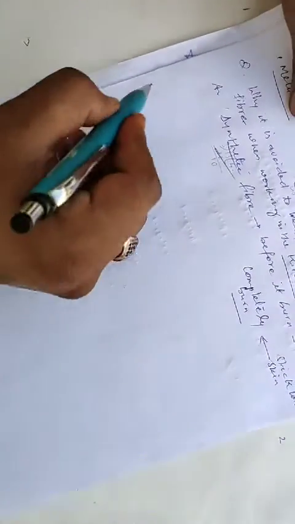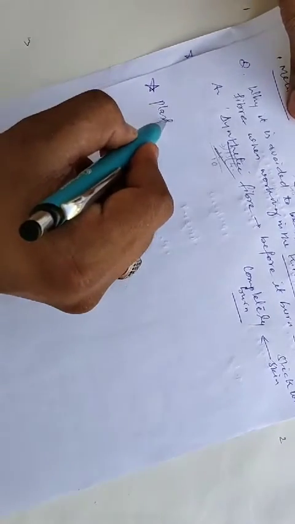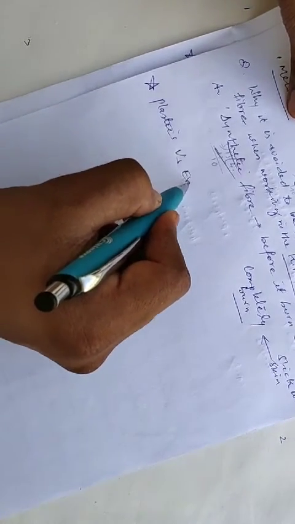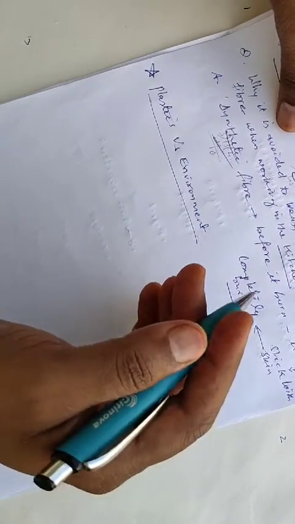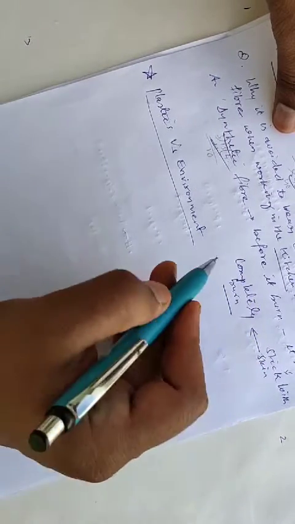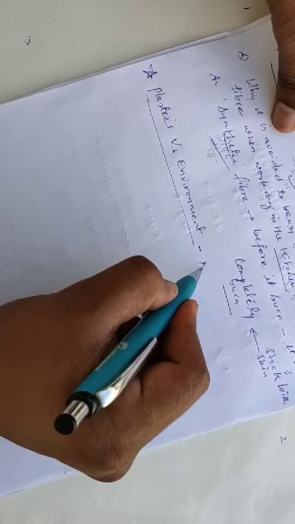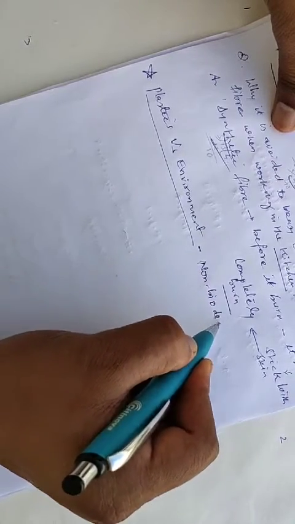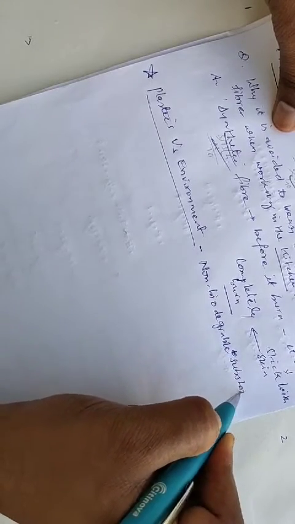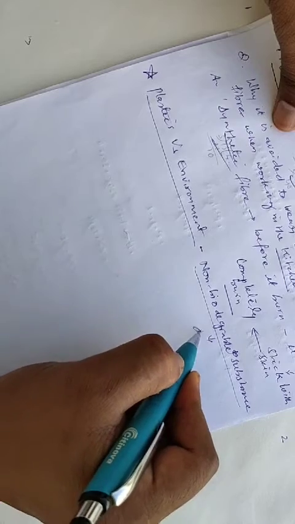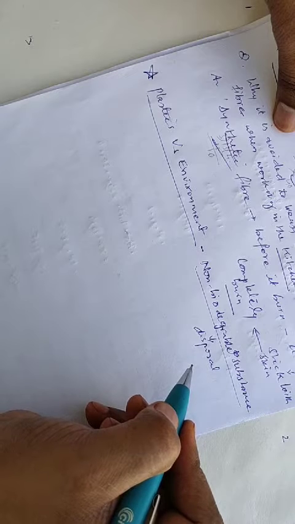Now the next major topic is plastics versus environment. Though we have seen plastic having many advantages, along with one disadvantage, that is, since it is a non-biodegradable substance, there is a problem with the disposal of the plastic. How to dispose? Clear?